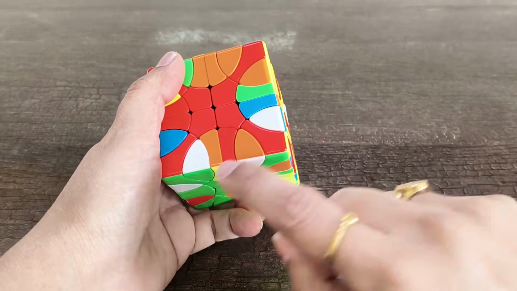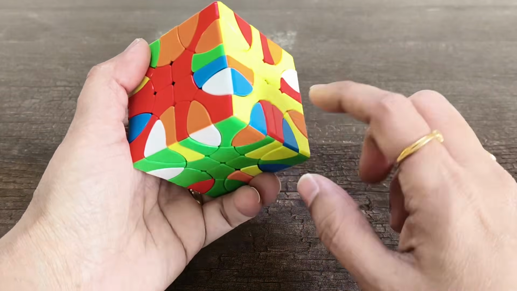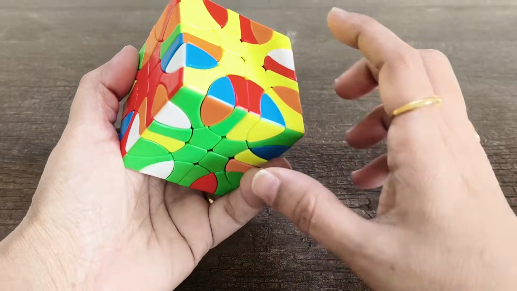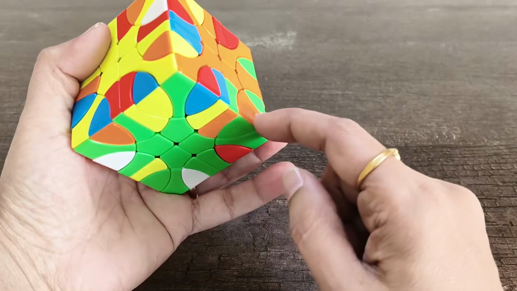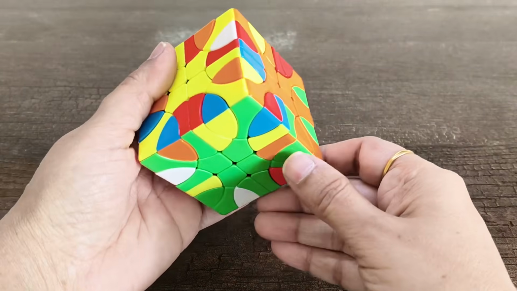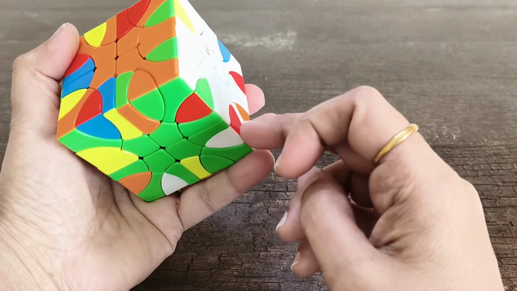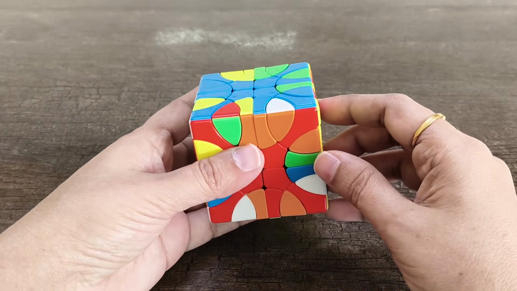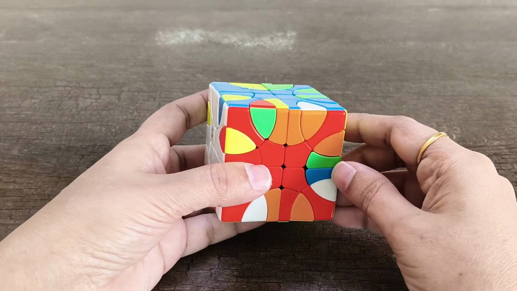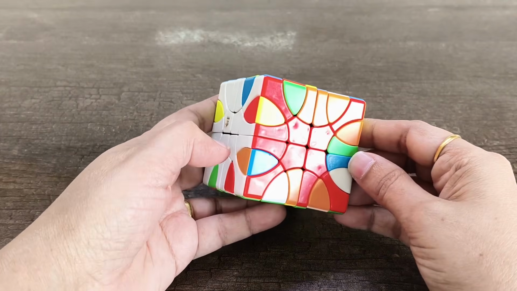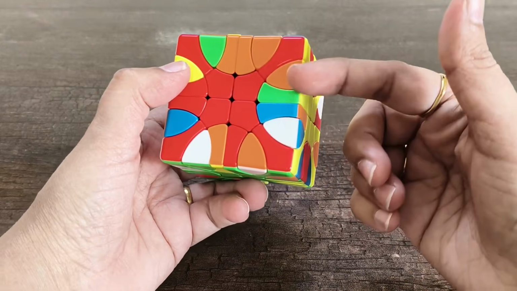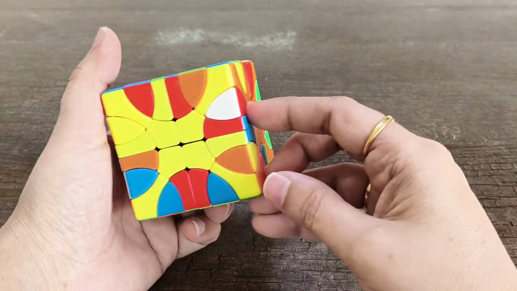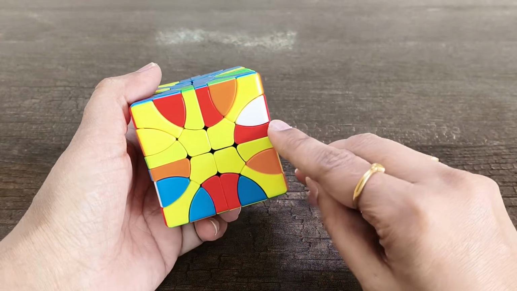Do I have a blue and red? No, no, no, no, no, no. So I don't have that blue and red right now in this zone. So basically it is, in this. So here I have it, okay.